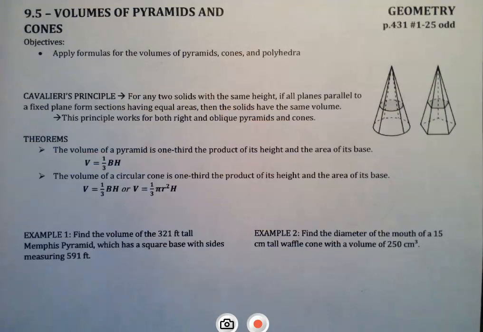All right, so today we're doing 9.5, the volume of pyramids and cones. All right, so we have Cavalieri's principle. We talked about this last week, didn't we?